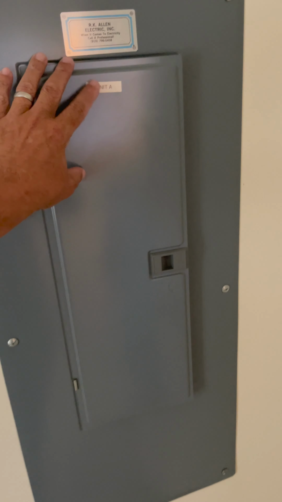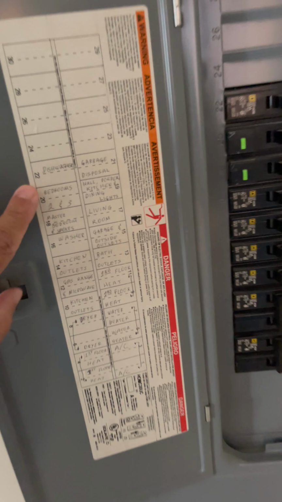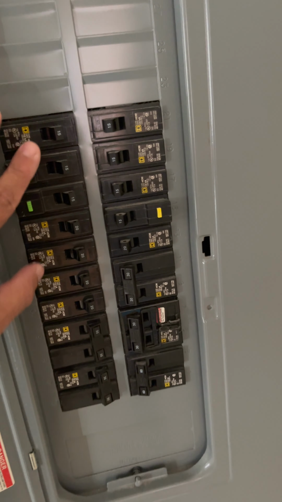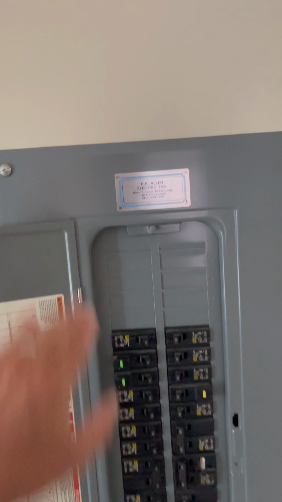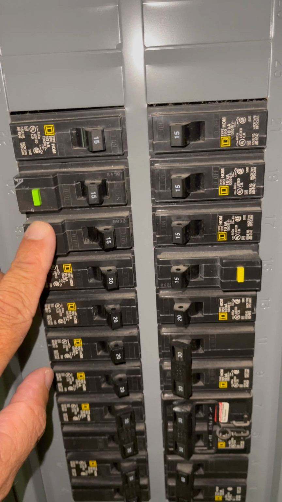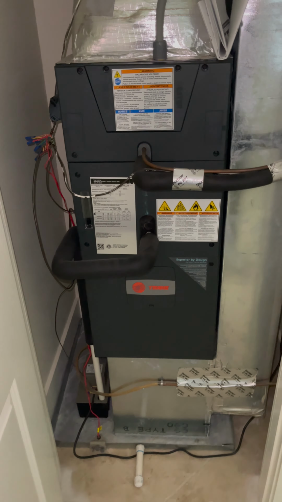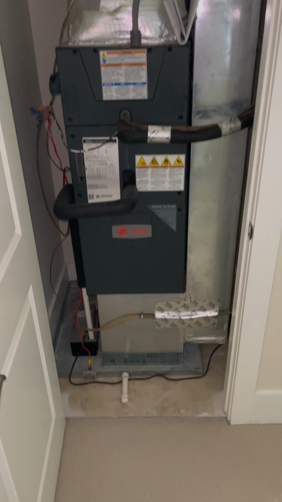So I found the electrical panel in the bedroom. The breakers are all labeled. That's really nice. And I've got AFCIs and GFCIs. The panel is secured to the wall, and it's located in this bedroom. So let's trip these breakers here. Very nice.